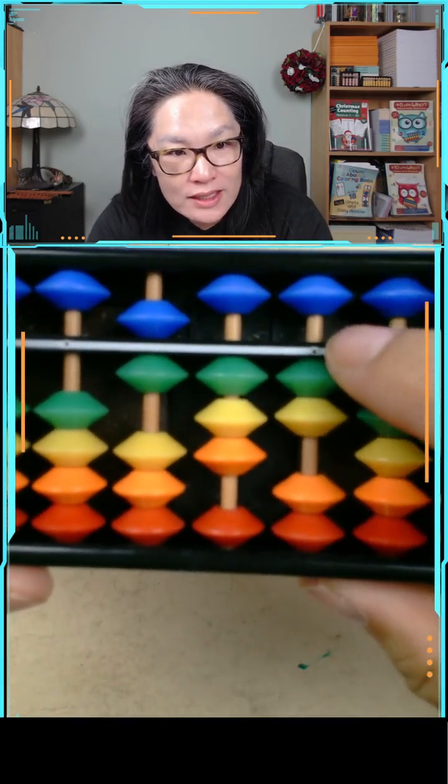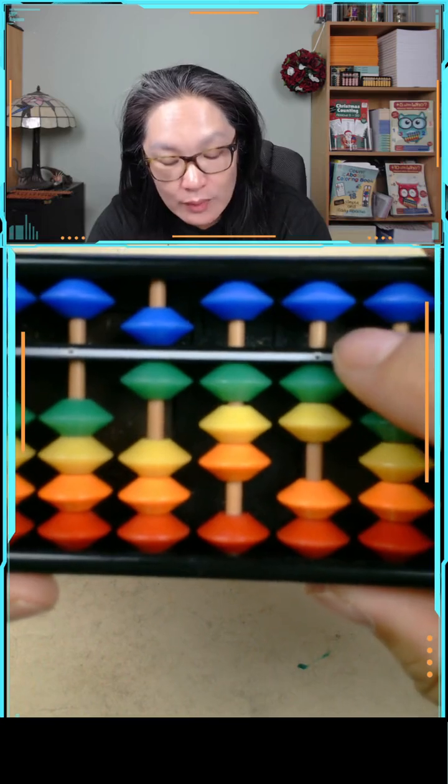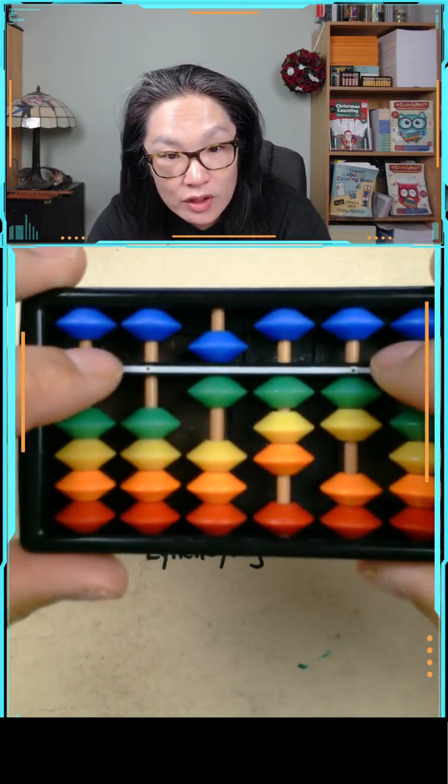If you look, this is the horizontal bar. This is the label for the ones place. Notice that there's 2.